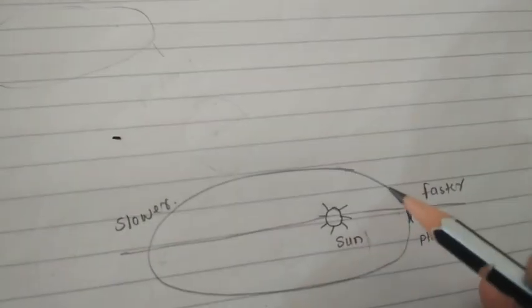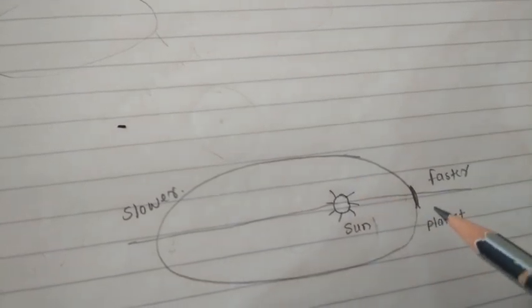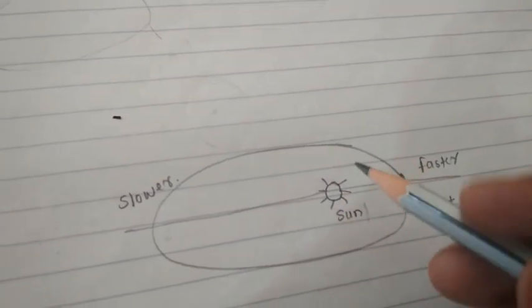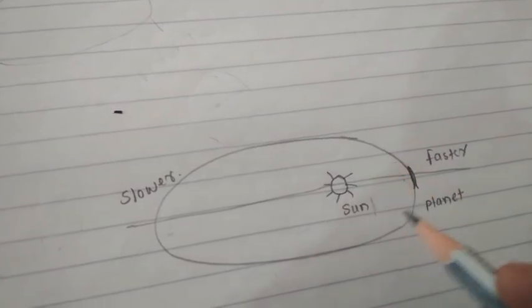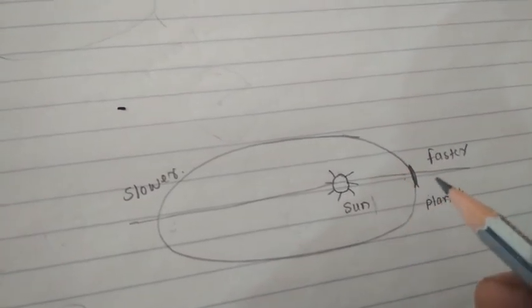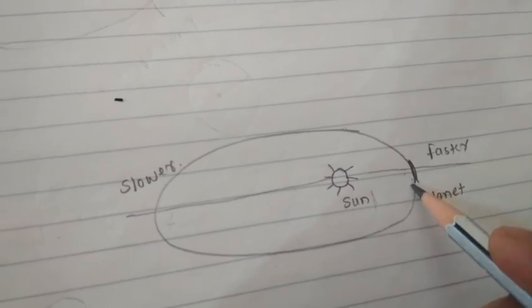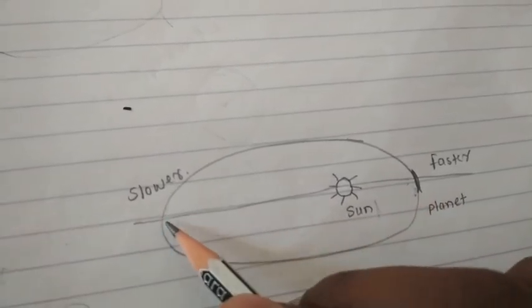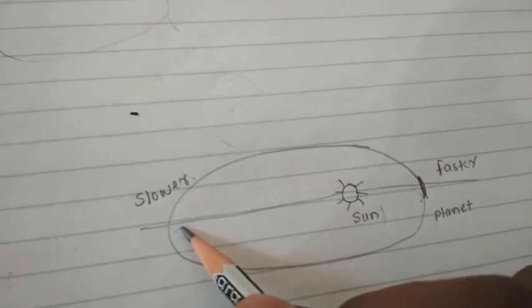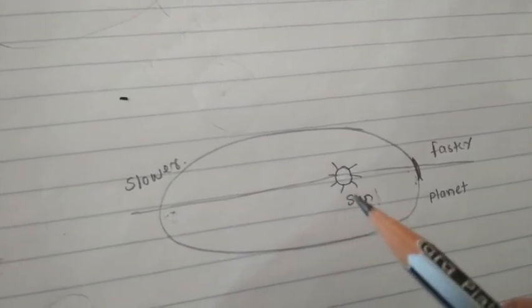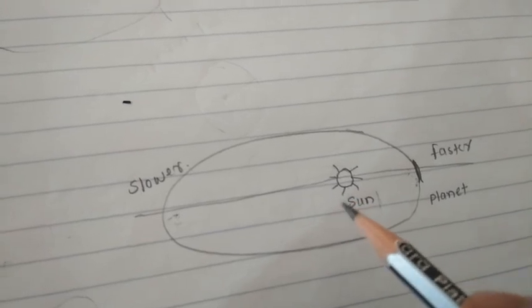Kepler observed that planets do not move around the sun with uniform speed, meaning planets do not move around the sun with constant speed. They move faster when they are nearer to the sun, while they move slower when they are farther from the sun. This is explained by Kepler's second law, also known as the law of areas.